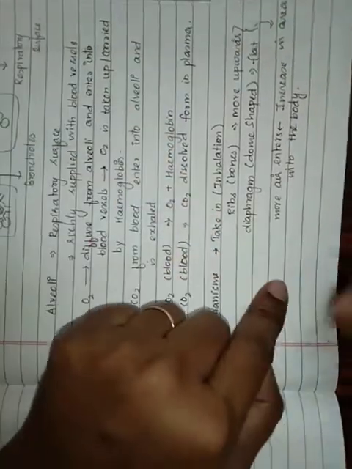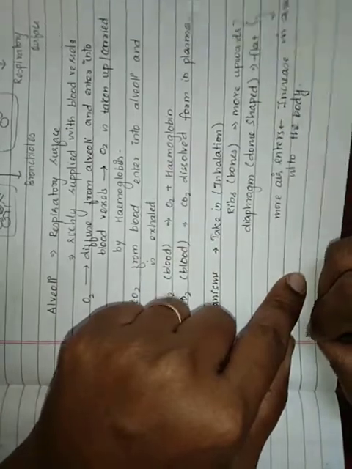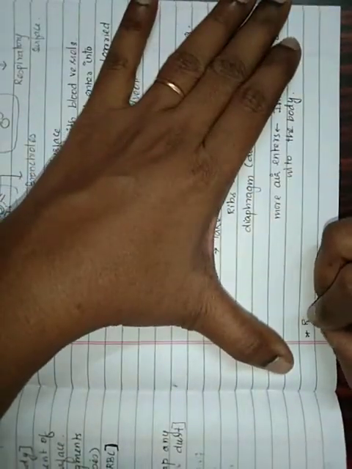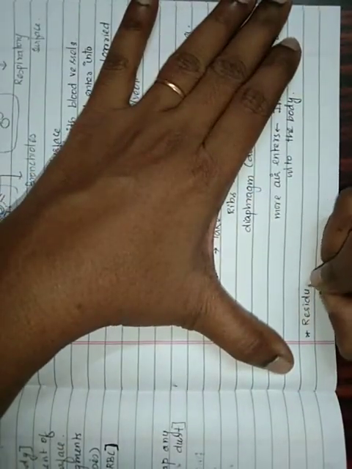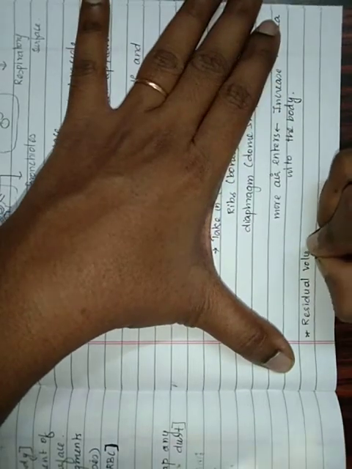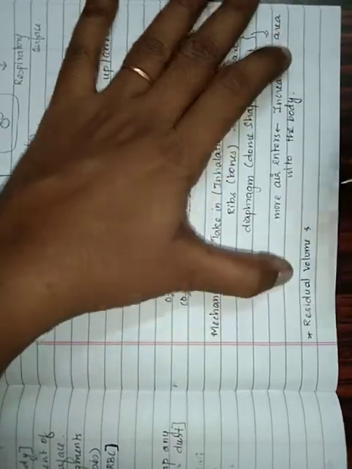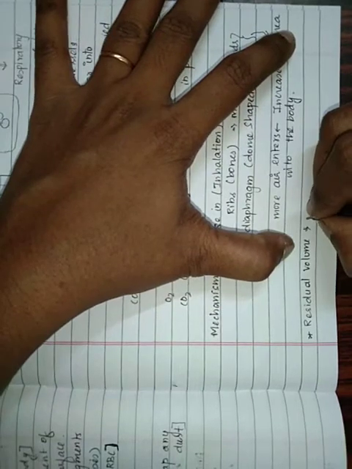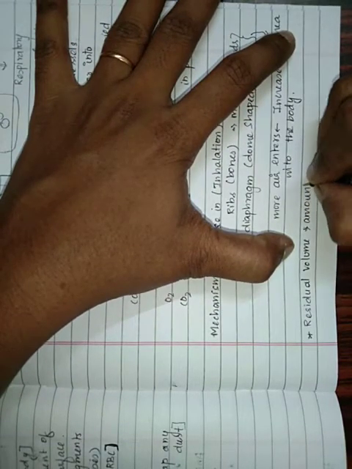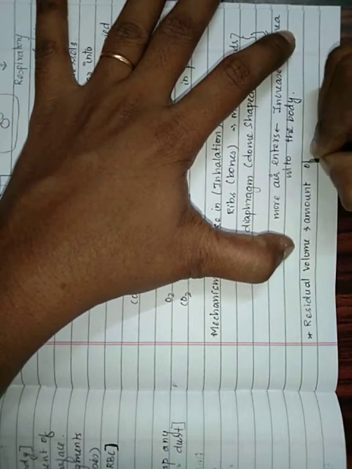And one more thing you have to study is a term called residual volume. It means the lungs are never empty, they always have some amount of air remaining in the lungs.